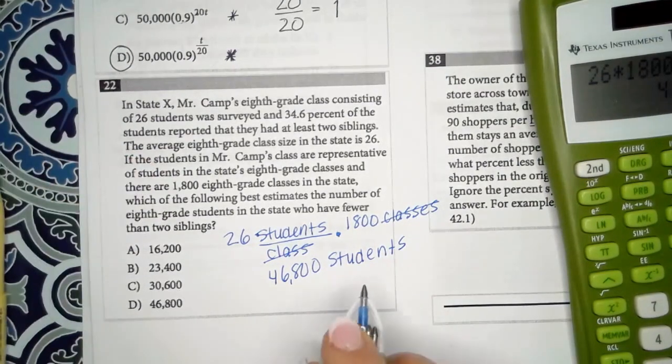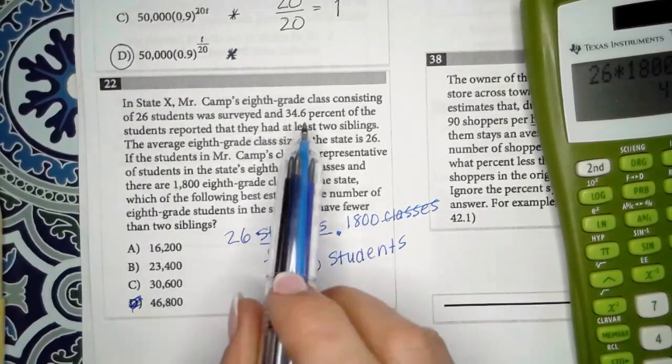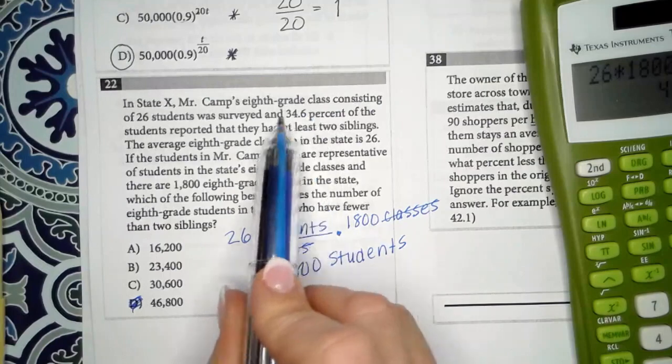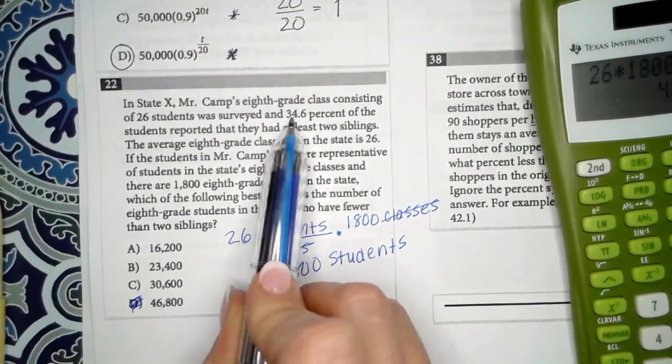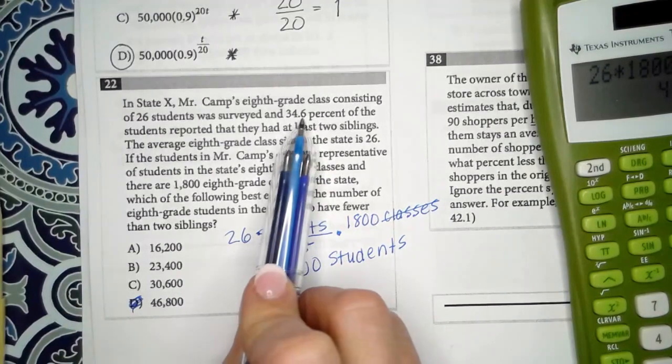Can you cross out D? Because that would be 100% of the kids. Exactly. Check in. That's all the kids. Now we want to know 34.6% is about what amount? Like half of it, a quarter of it? It's closer to a quarter than a half. It's like a third.